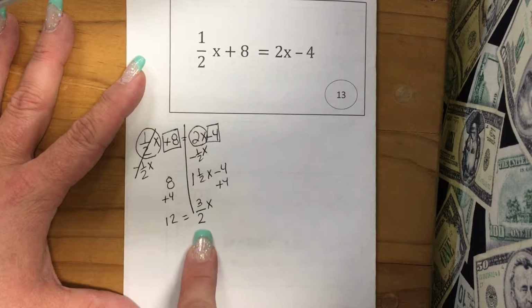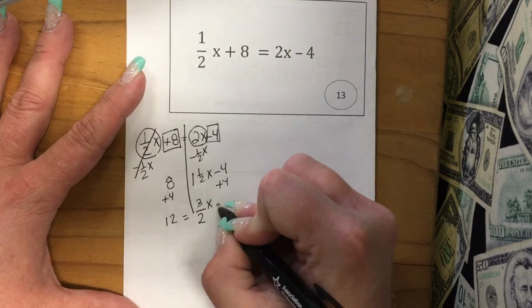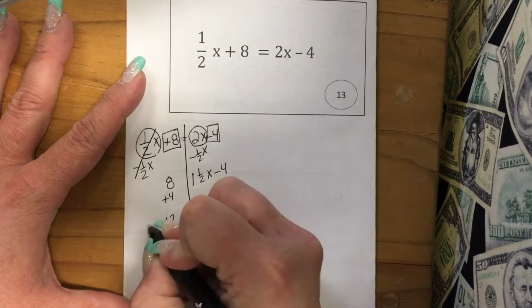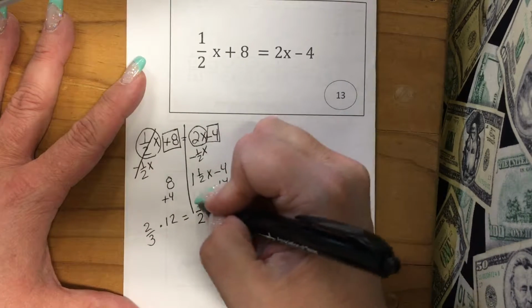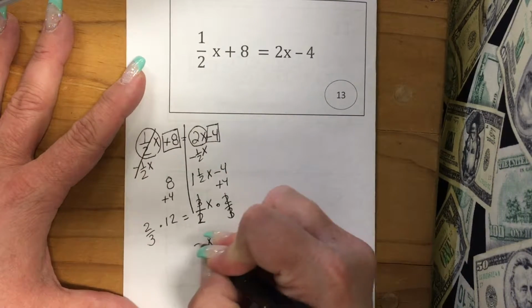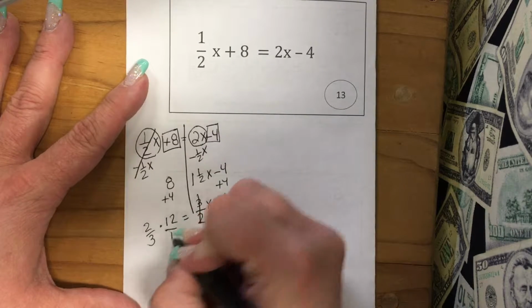Because the next thing I need to do is undo multiply by this. I'm going to multiply by the reciprocal. So I'm going to multiply both sides by 2/3. These divide away so that I just have x. And then my 12 is over 1.